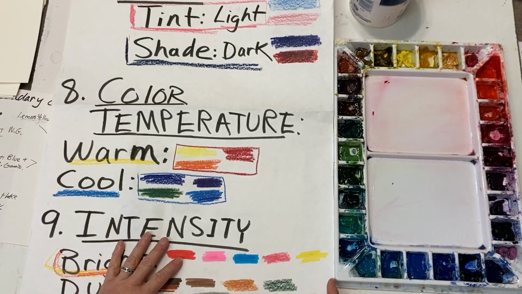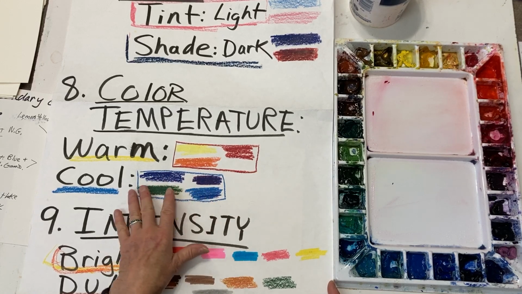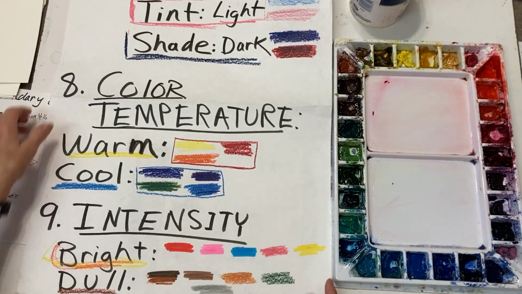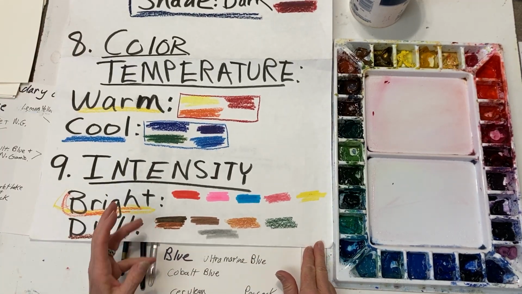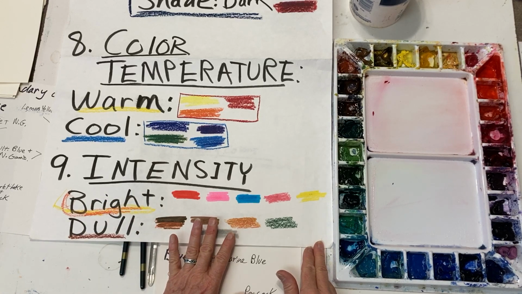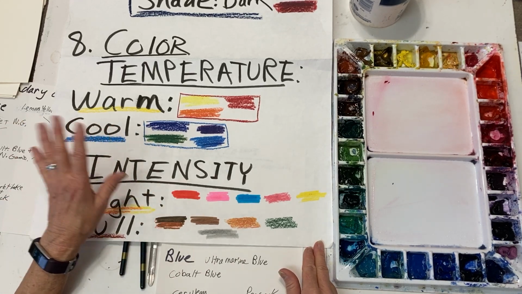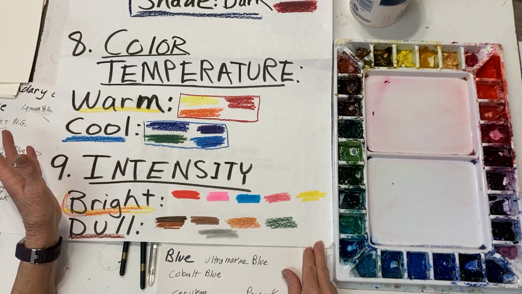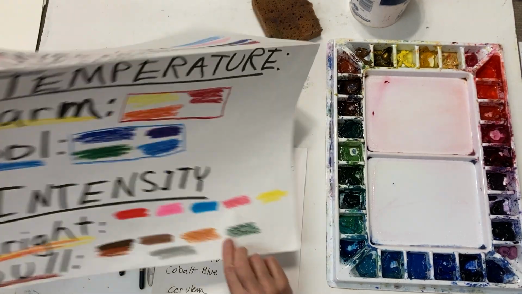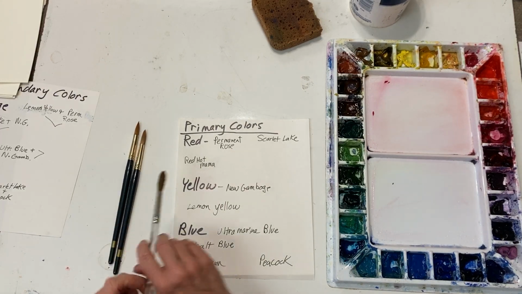Color temperature refers to whether it's warm or cool, so the fire colors and the water or the icy colors. And then intensity refers to how bright or dull it is. So again, if you have a very bright red and you want to lower the intensity, you add a little bit of green to it, a little complementary color. And the same with green. If you have a super bright green that looks too garish for a plant or a landscape, add a tiny bit of red.